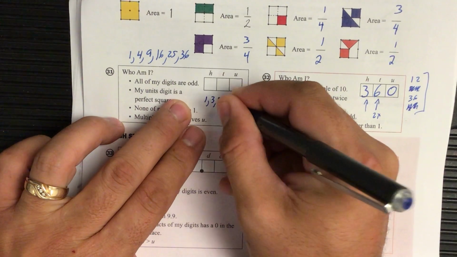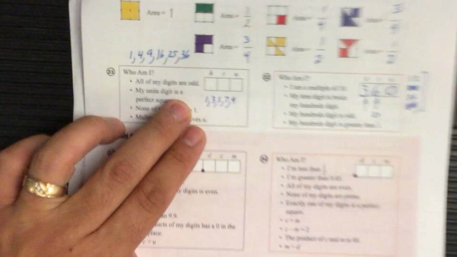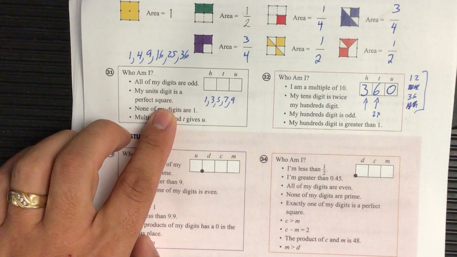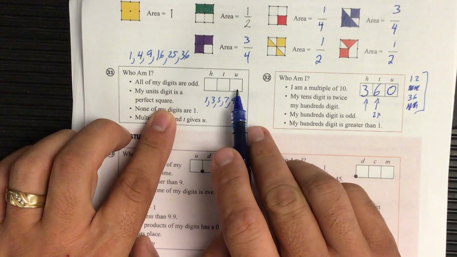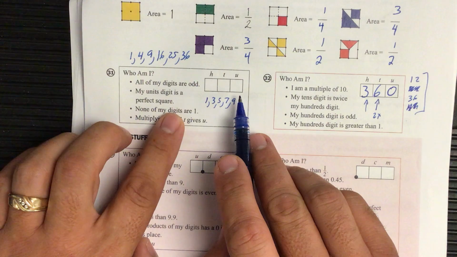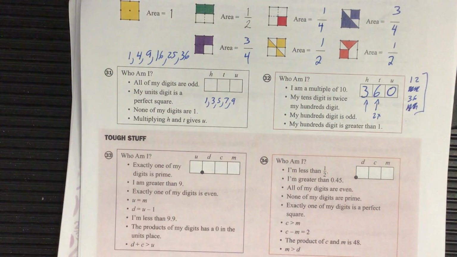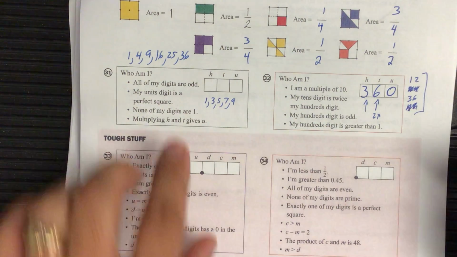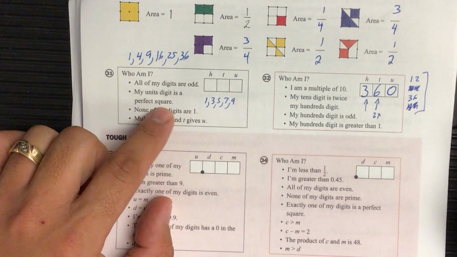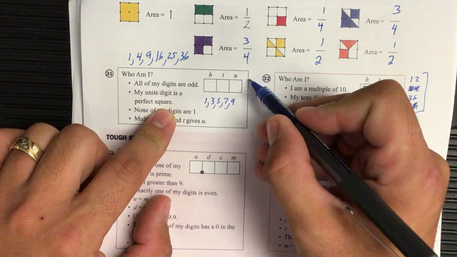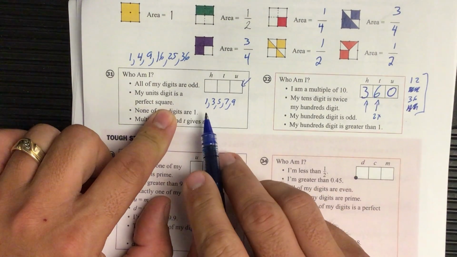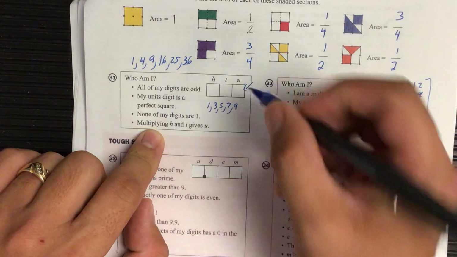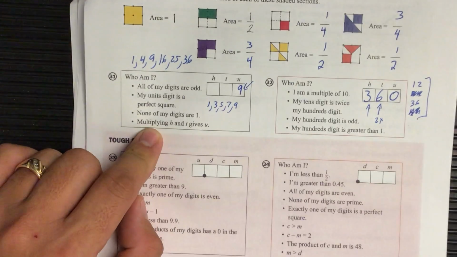All my digits are odd. Okay, so here's your options. The odd digits. My units digit is a perfect square. Well, there's only 3 gone. Just 9 and 1. All right. My units digit is a perfect square, so that means 1 or 9. It says none of my digits are 1, so it has to be 9.